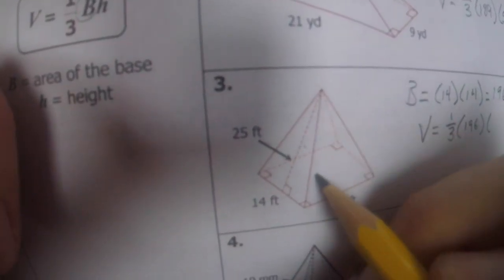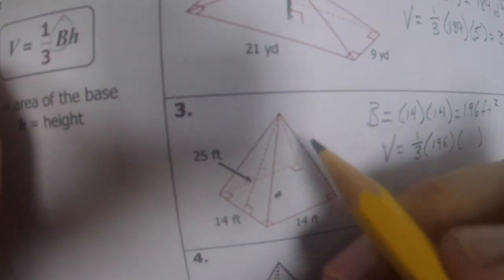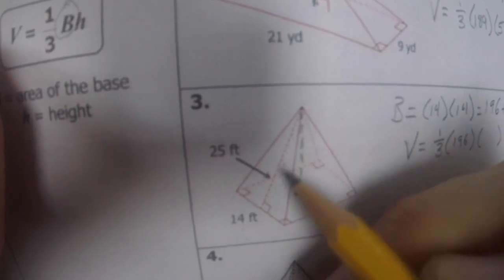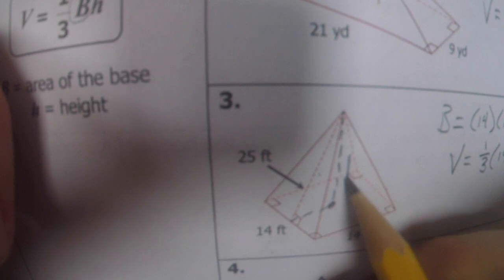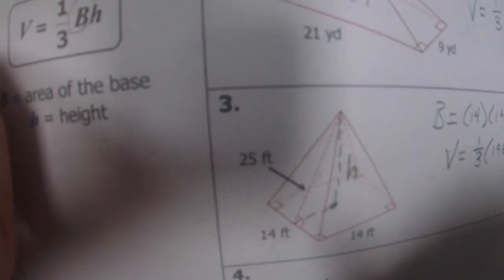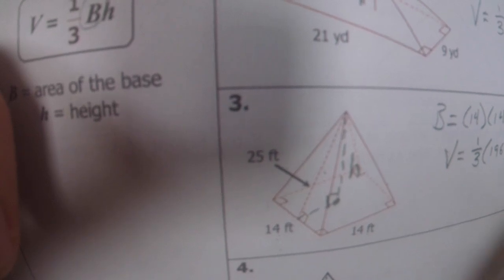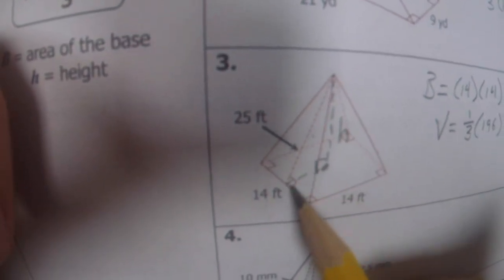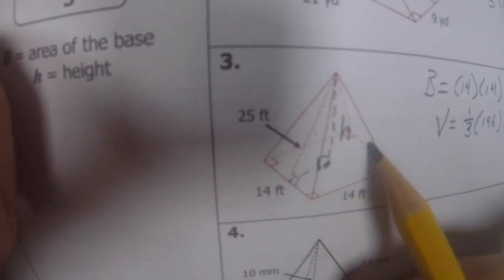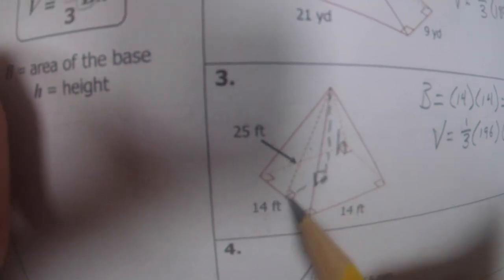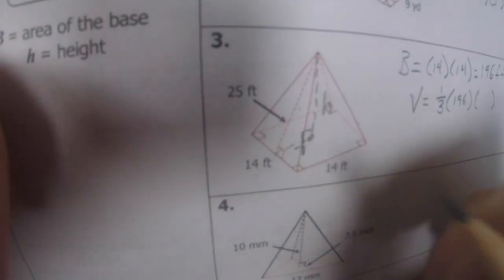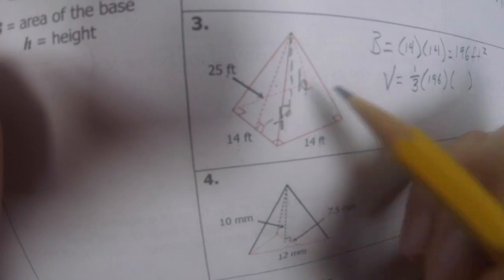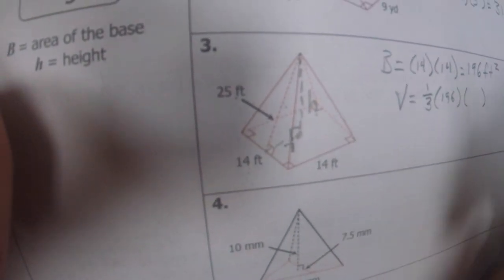We have to figure out this dimension here. We don't really care about this dimension here. We have to figure out this height here. But what's cool is that this is a right triangle. And I know that the hypotenuse is 25 feet. One of the legs is not 14, but 14 would be all the way across, so half of 14, which is 7. And then I can figure out the height, because anytime I have two sides of a right triangle, I can figure out the other side. So I'm going to do some Pythagorean theorem.